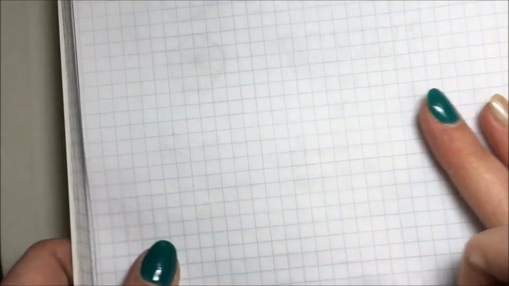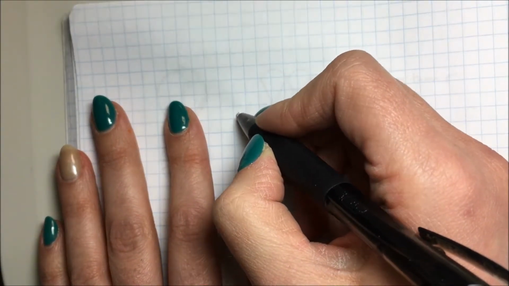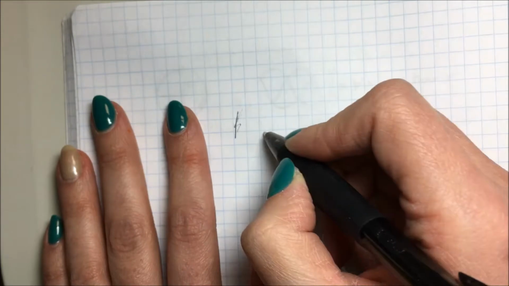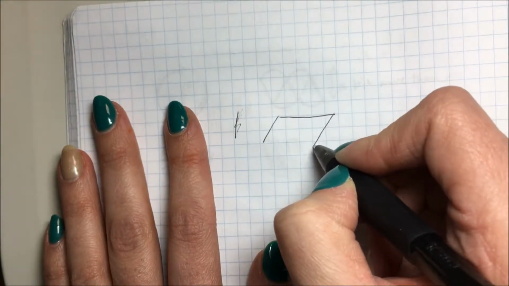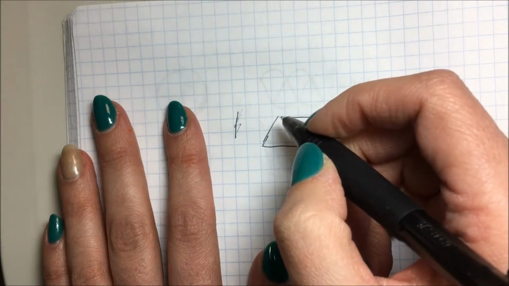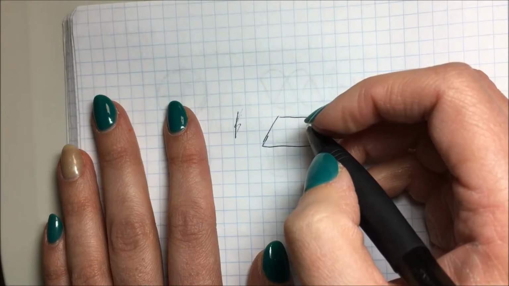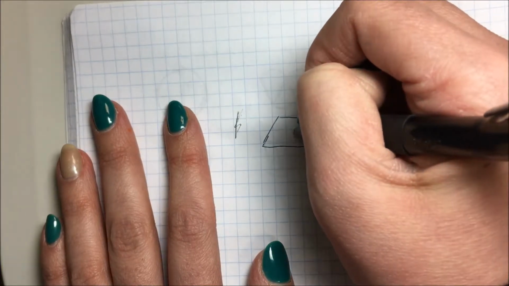The last thing we have to talk about is a pyramid, a rectangular pyramid. So a rectangular pyramid starts with a rectangular base. Okay. And most of the pyramids that you're going to see are going to be rectangular.